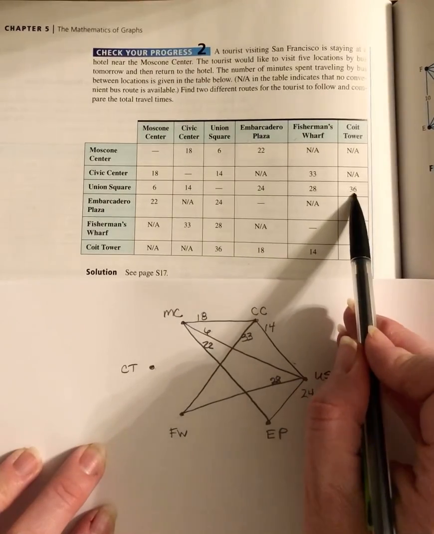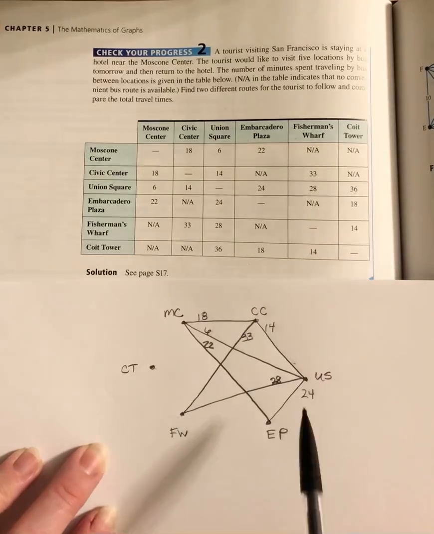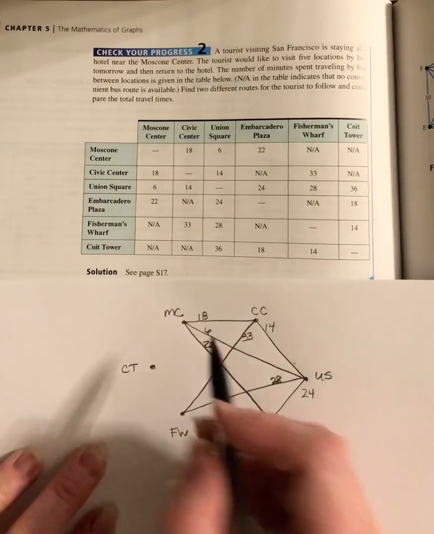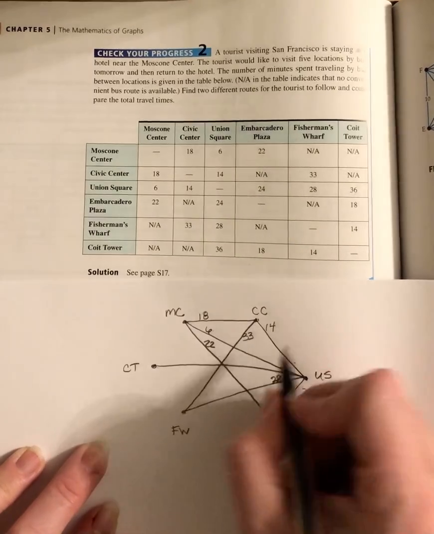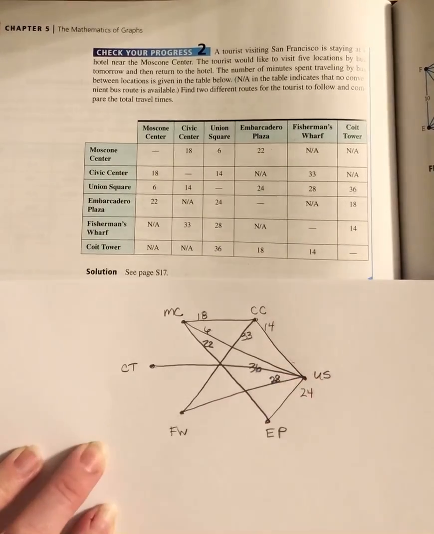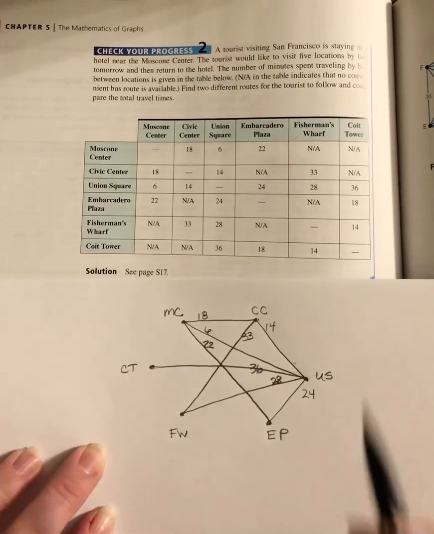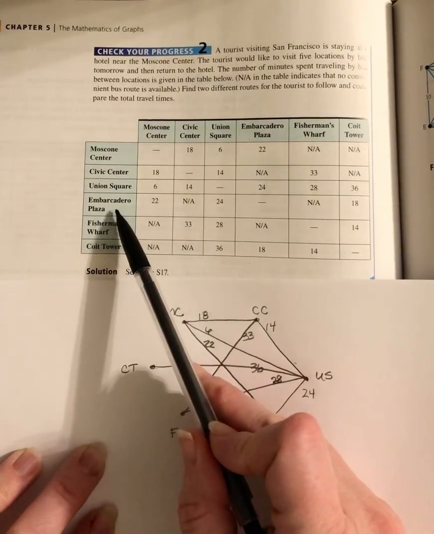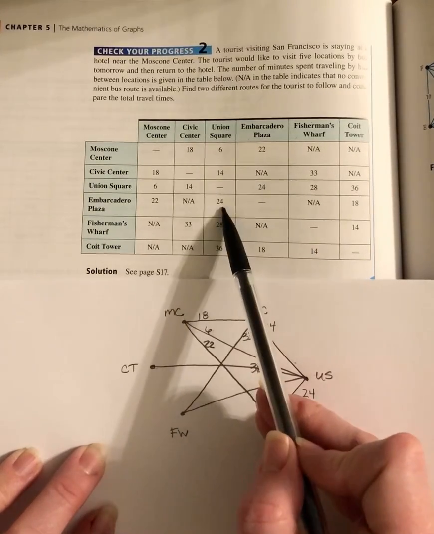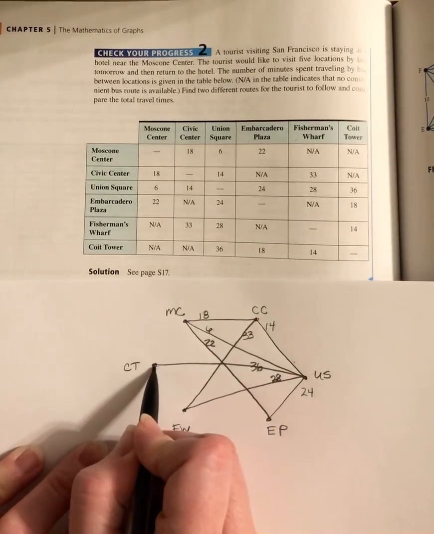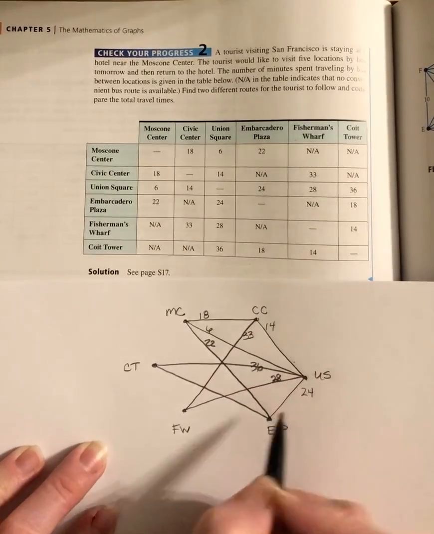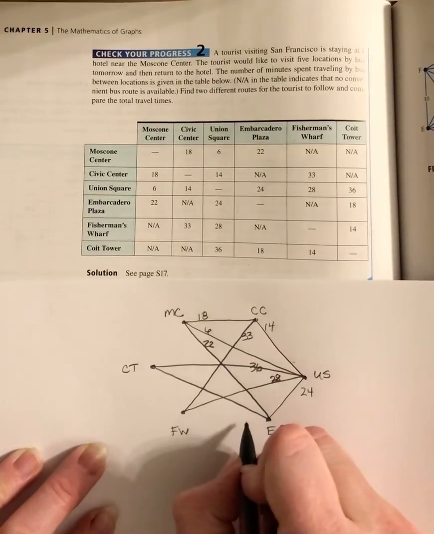And then Union Square to the Coit Tower is 36. We already have those 2, so they only have 1 more between these 2, and that is 18.